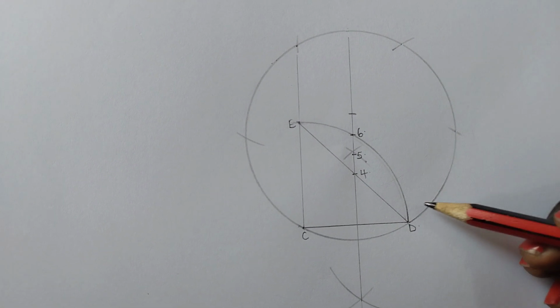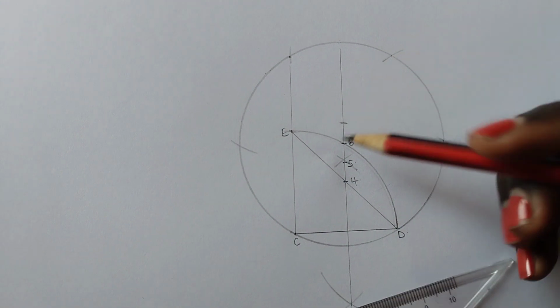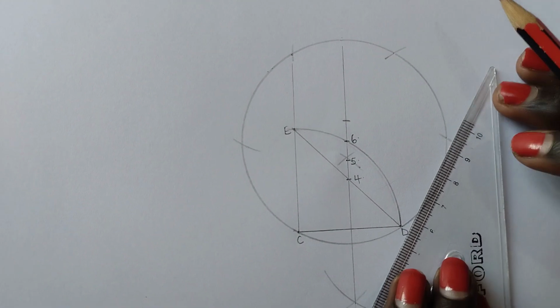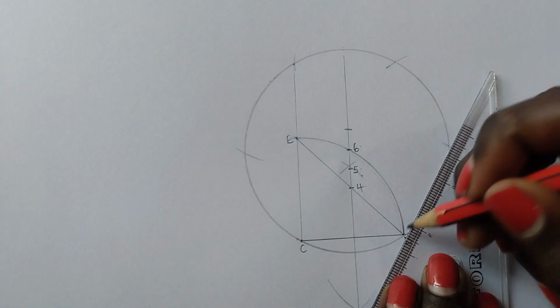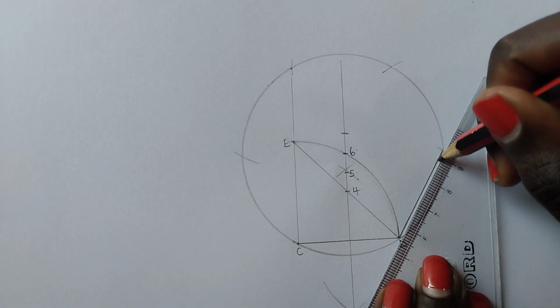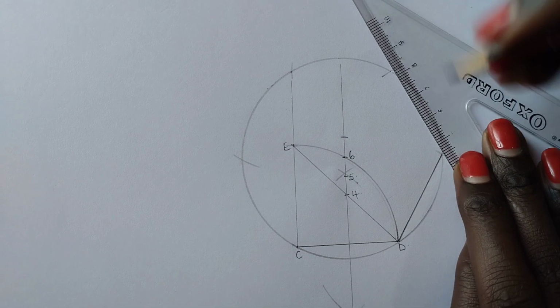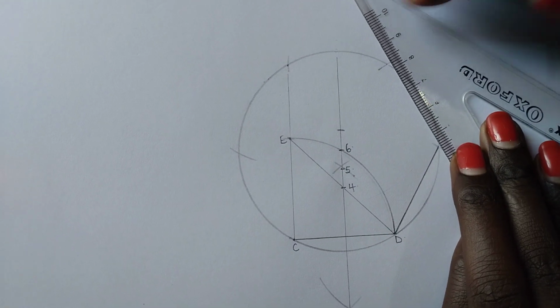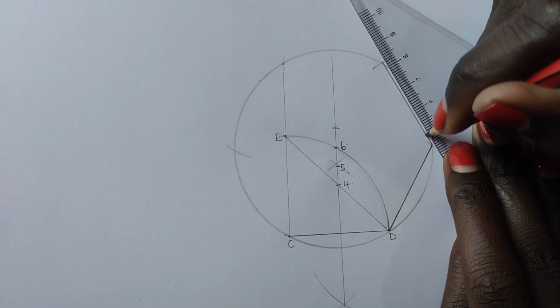So we are going now to join the arcs all round the circumference of our circle for us to have our required hexagon. So I'm going to join point D with the arc. You can join using your HB pencil. Then I join this other one all round the circle, all round the circumference.